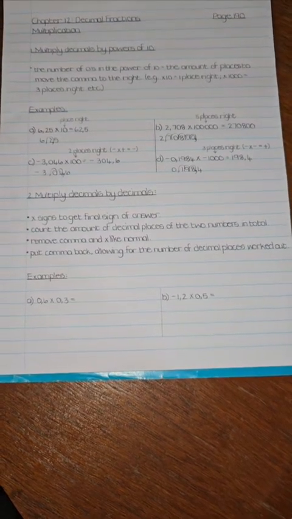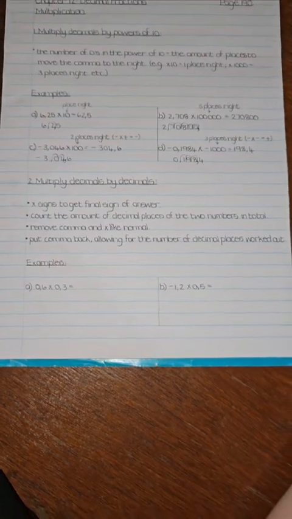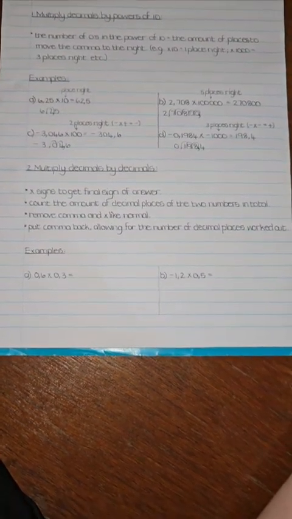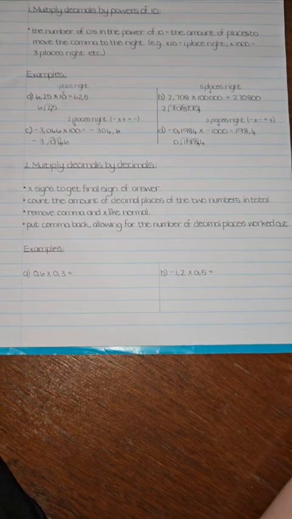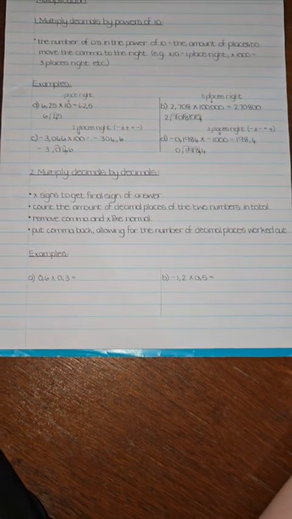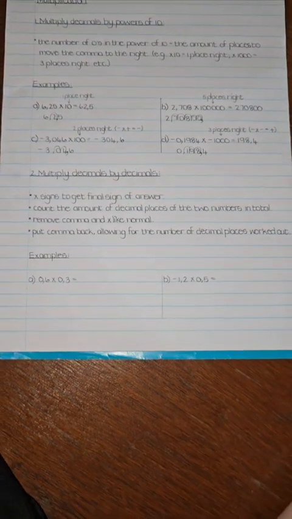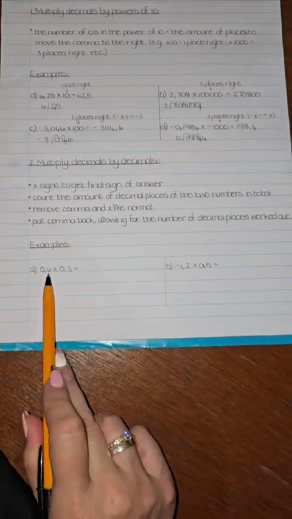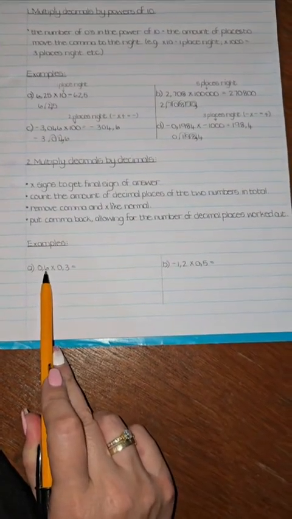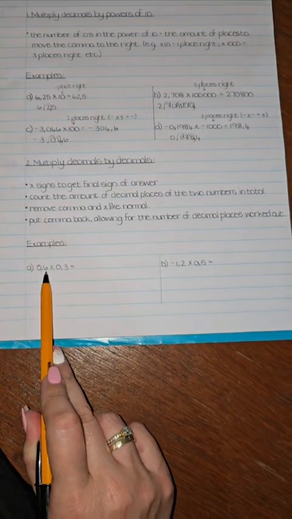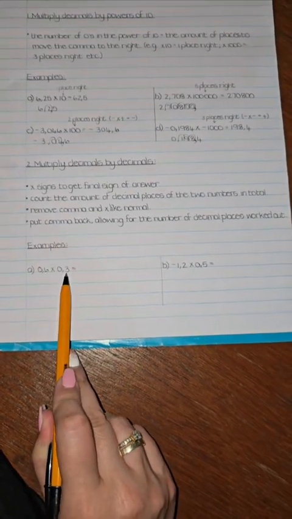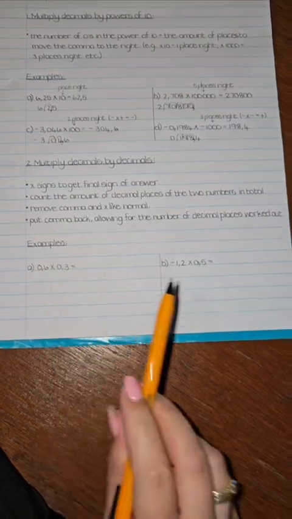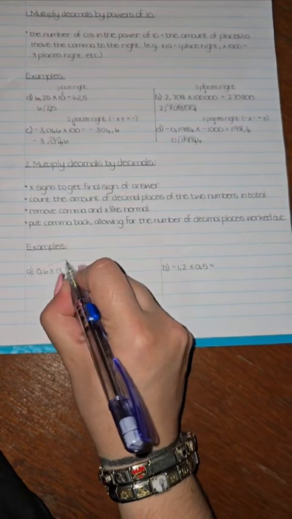Now here is where things get tricky. The first thing you're going to do is count the amount of decimals that you see behind all of the numbers, and you're going to add them together. I'm going to use the first example to show you why, or how it's working. We've got 1 decimal place here and 1 decimal place here, meaning that we have a total of 2.